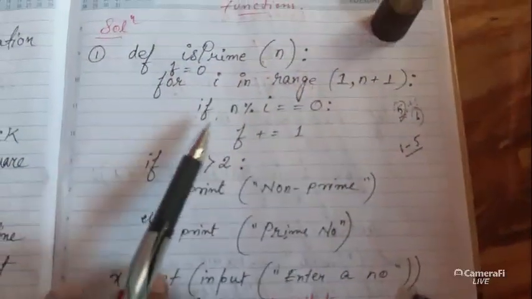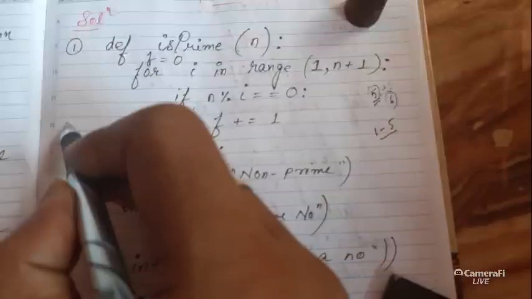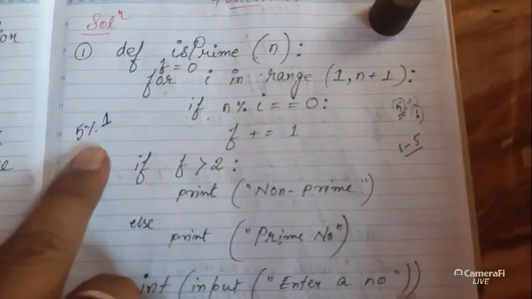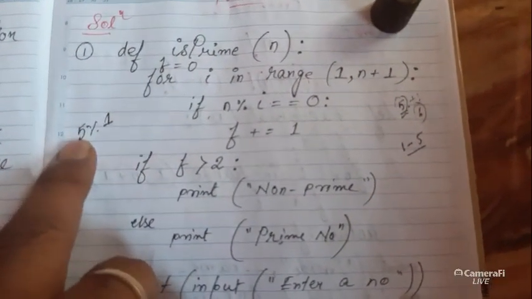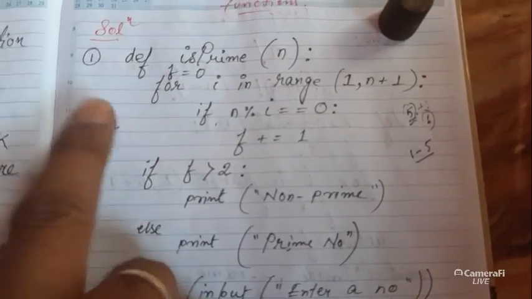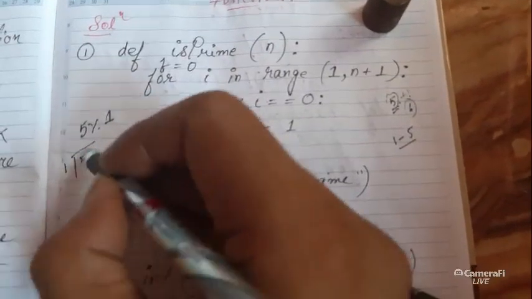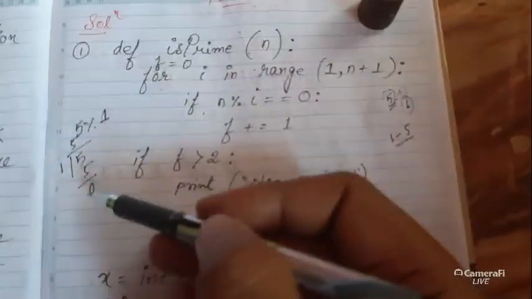Yes. So if n % i == 0, suppose I am starting with 5, 5 % 1. What does it mean? We are dividing 5 by 1. When we divide 5 by 1, 1 fives are 5, that means the remainder will be 0.